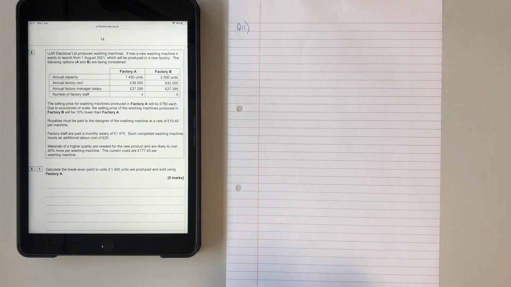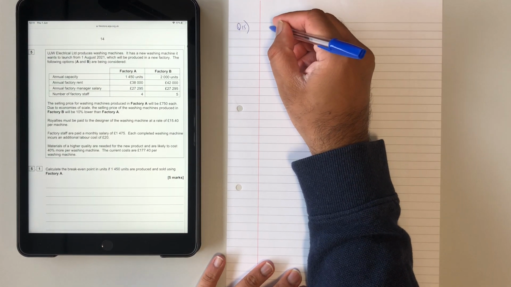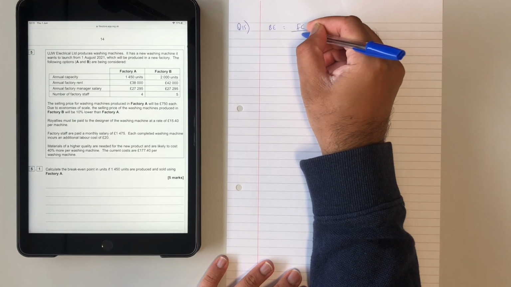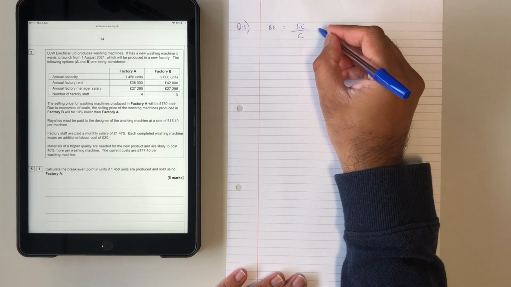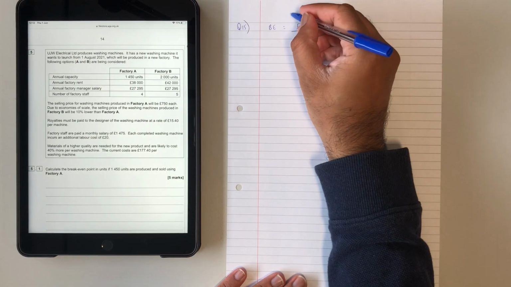Okay, so what do we need to do? In terms of the question, the first thing that we need is the formula for break-even. So break-even equals FC over C, fixed cost over contribution. Now in terms of fixed costs, we know what these are, and they are 38. Remember factory A.